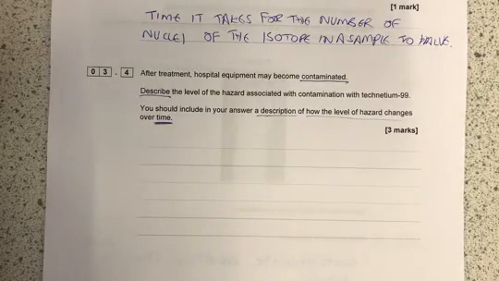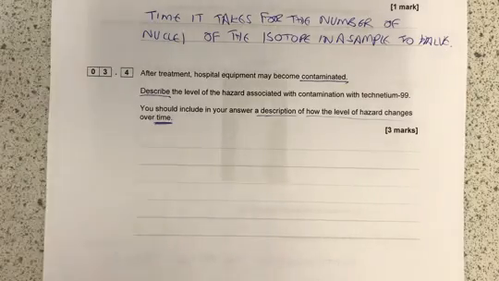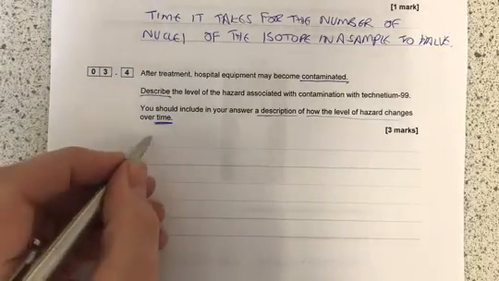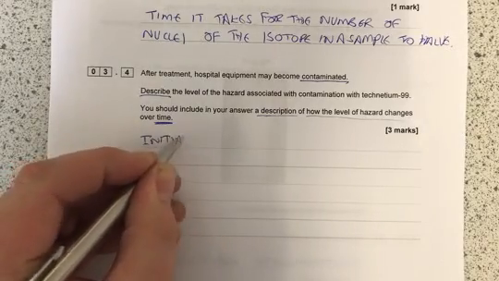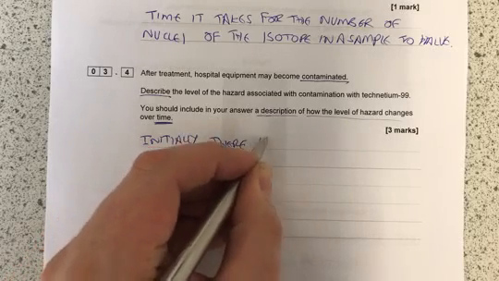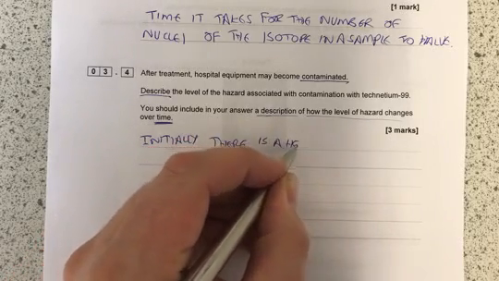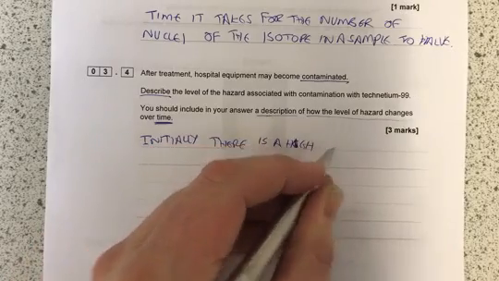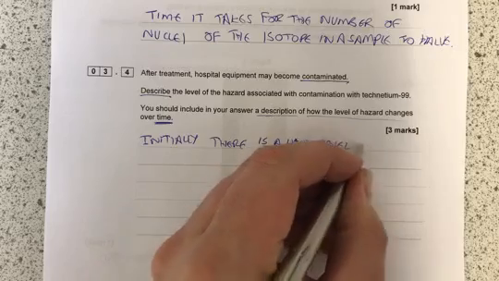So in terms of actually tackling this question, the first mark really is to say what the level of hazard is to begin with, and initially there is a high level of hazard.